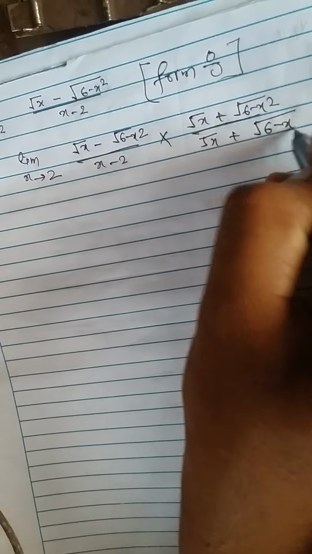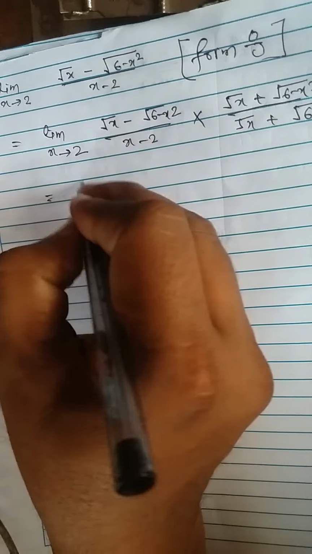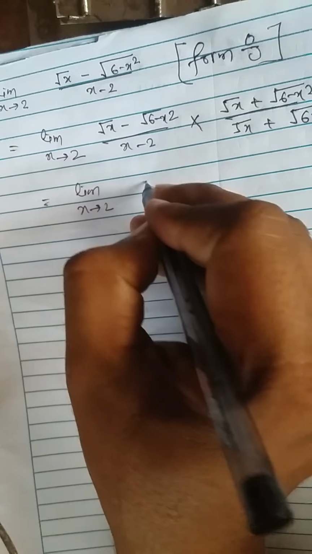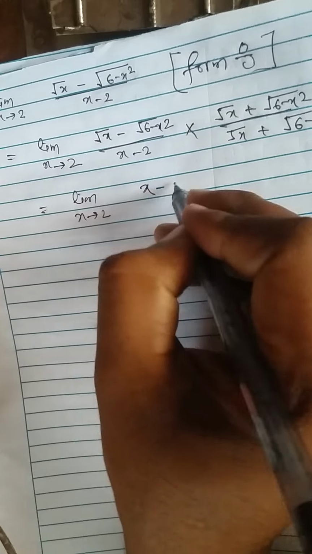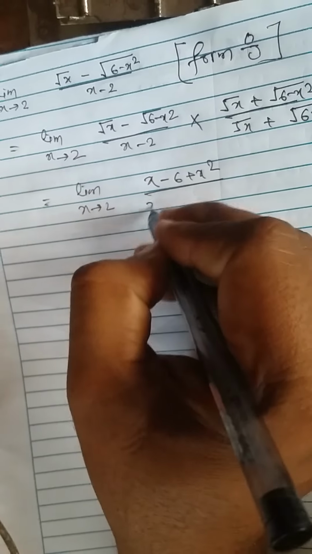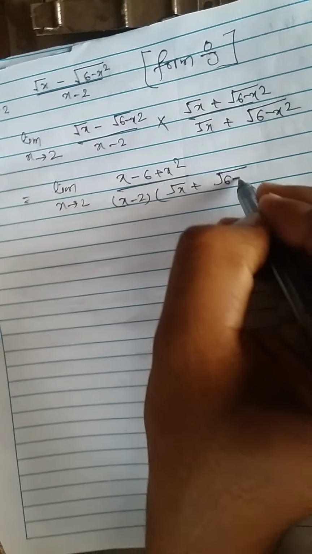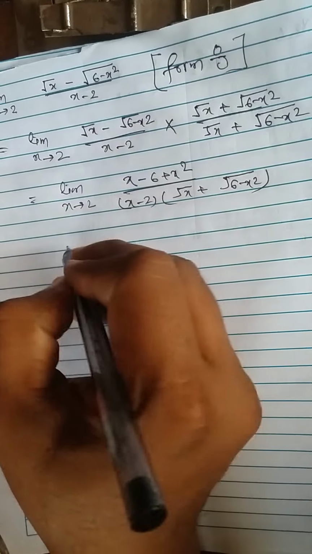Root x plus root 6 minus x square. Simplify it. It will be limit x approaches 2. Numerator becomes x minus 6 plus x square divided by denominator x minus 2 times root x plus root 6 minus x square. Let us simplify it.